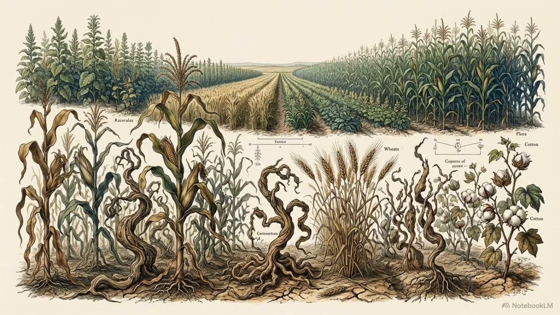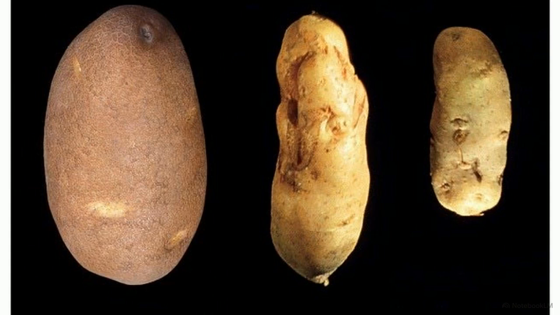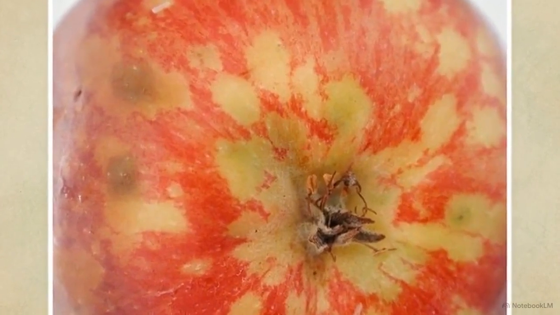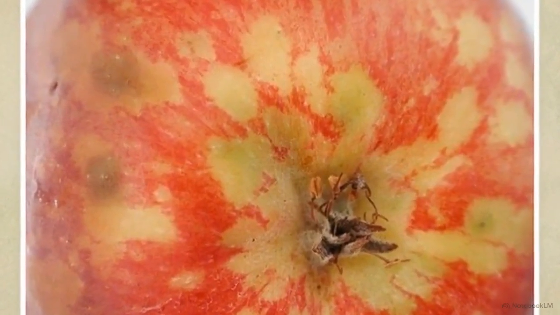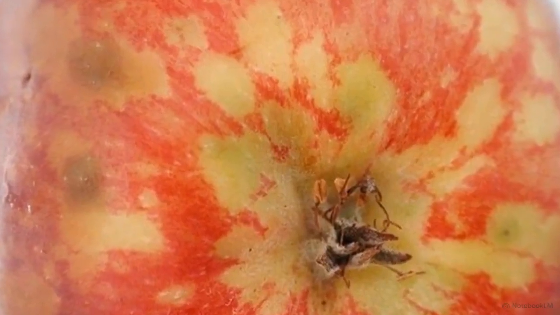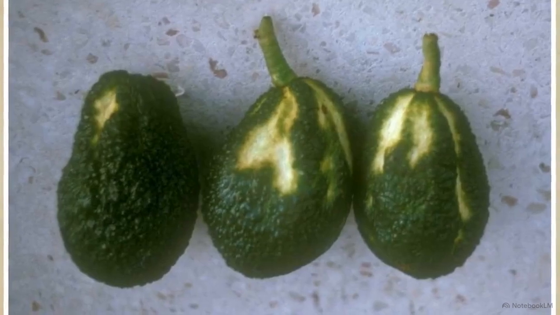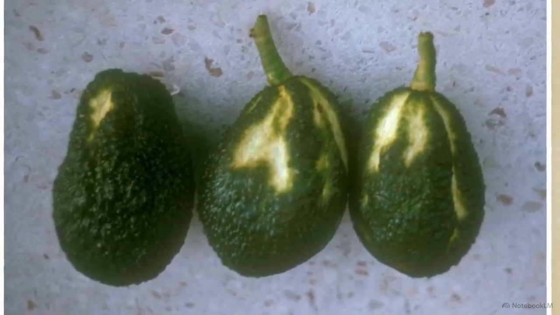Yet, in plant systems, the macroscopic evidence of a viroid infiltration is incredibly devastating, resulting in severe agricultural deformities. We see this extreme impact in potato spindle tuber disease, a healthy specimen on the left, compared to severely shriveled, elongated potatoes on the right. It causes apple scarskin disease, visually identifiable by the pale, structural scarring radiating outward across the surface of the fruit. And it drives avocado sunblotch, characterized by the deep, irregular yellow fissures cutting directly into the dark green skin.